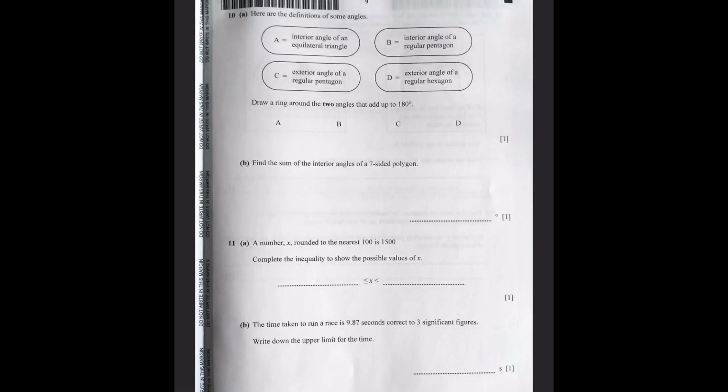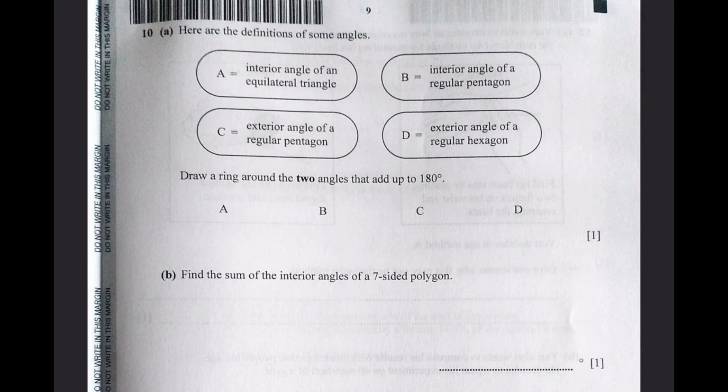Let's go to question 10. A. Here are definitions of some angles. Draw a ring around the two angles that add up to 180. So interior angle of an equilateral triangle. We know that's 60 degrees. Interior angle of a regular pentagon. So regular pentagon has a sum of interior angles n minus 2 into 180. And n is 5 since 5 sides. So 5 minus 2 into 180. 3 into 180 which is 540 degrees. And now we divide by 5 to get one interior angle which is 108 degrees.